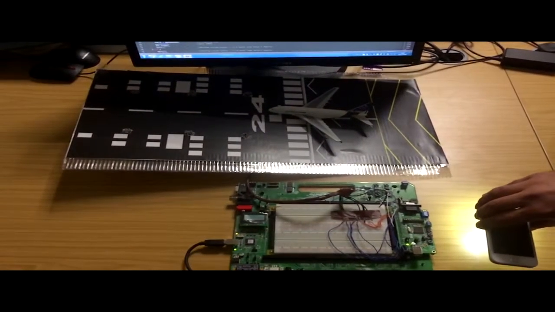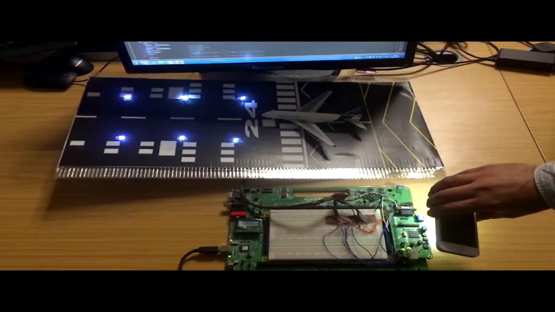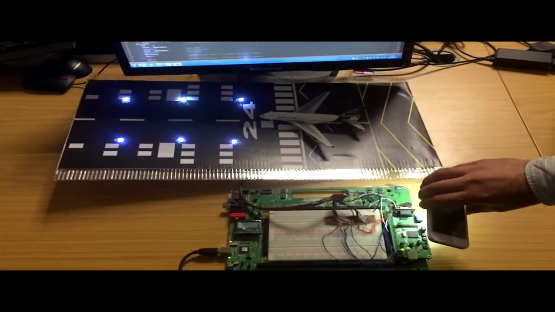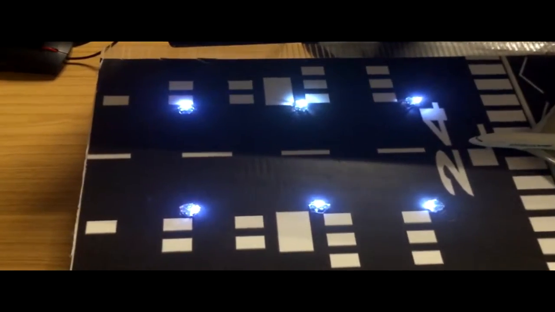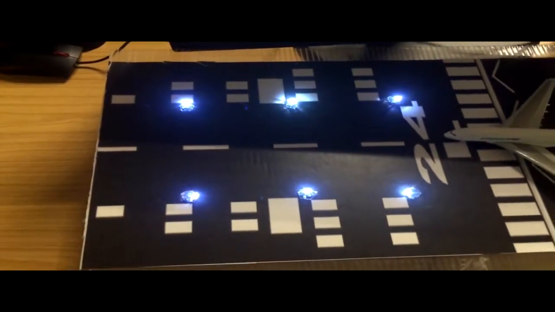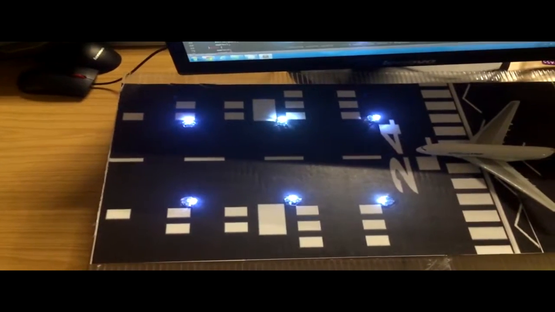So now I close the light to the sensor, and as you can see, it starts activating the LEDs one by one. Now I'll keep the level of light very low, so only 2 LEDs are on.